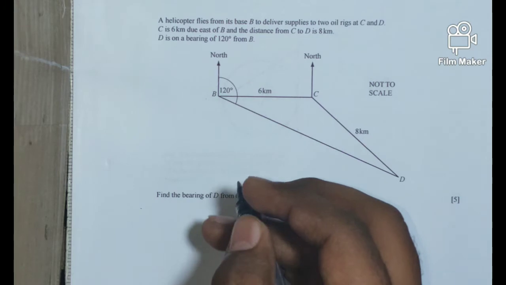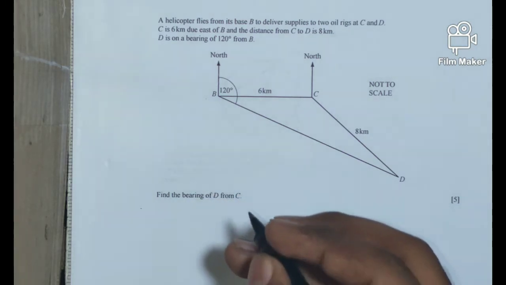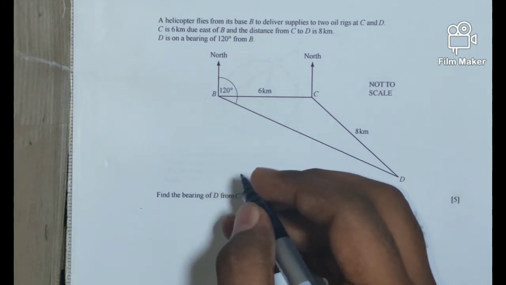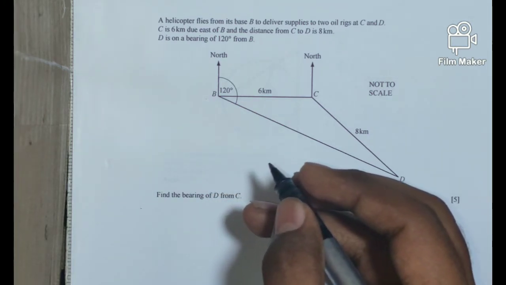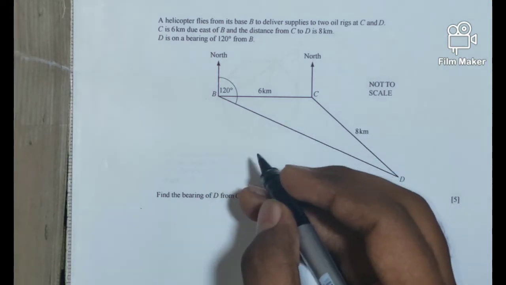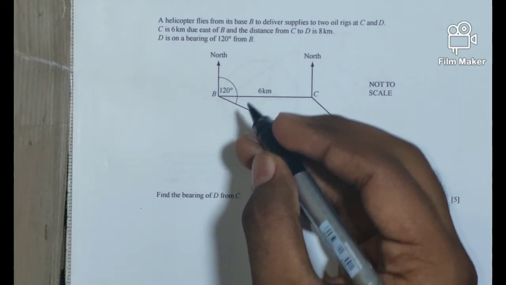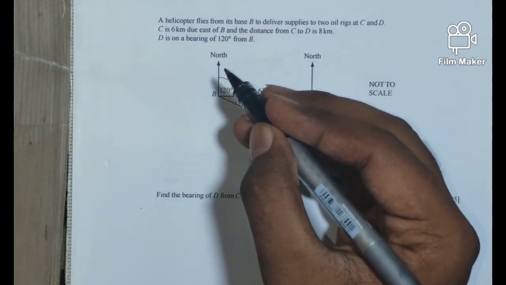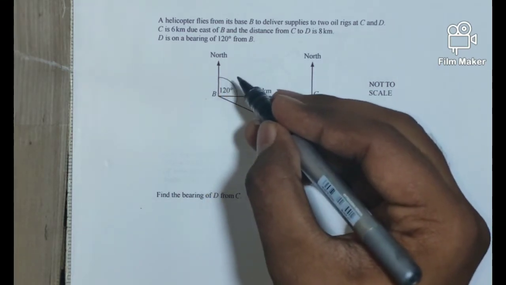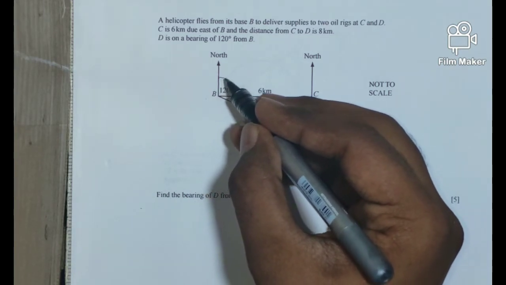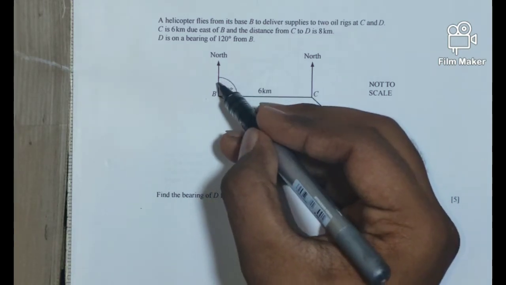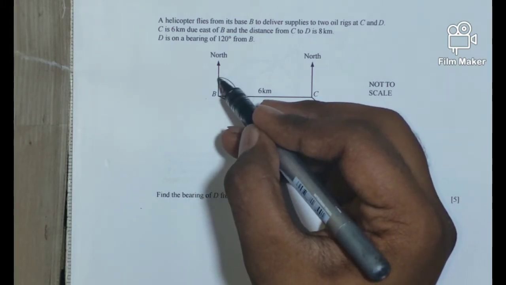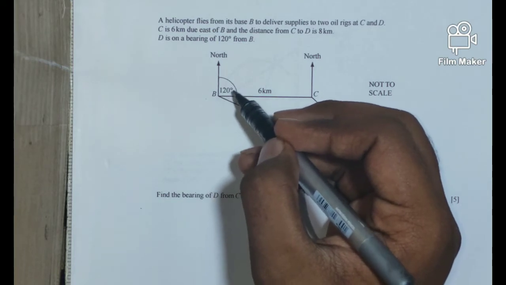Before we start solving questions, I would like to show you the basic rules of solving any bearing questions. The first rule is that if we need to calculate an angle, we need to start measuring it from the north. The second rule is that we have to start from the north in the clockwise movement. We cannot calculate the angle like this. We need to calculate the angle in the clockwise movement only, as shown here.